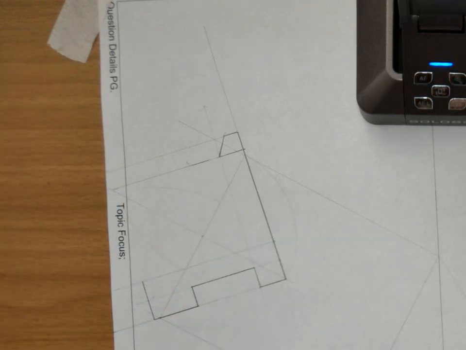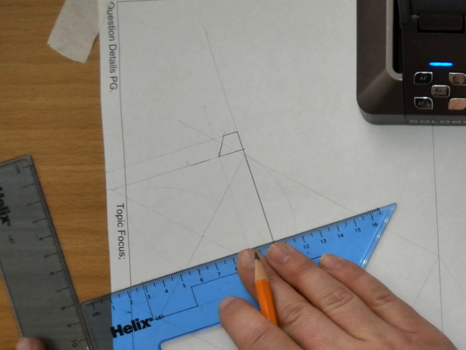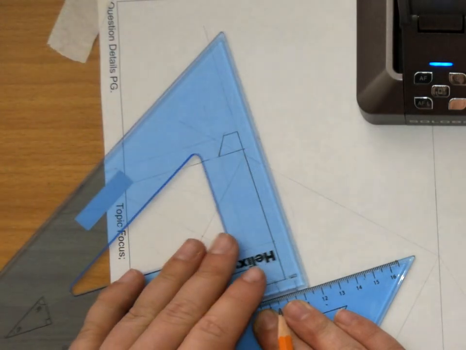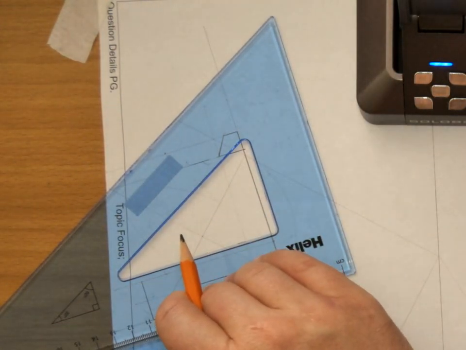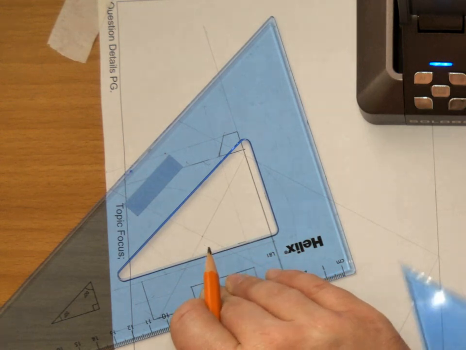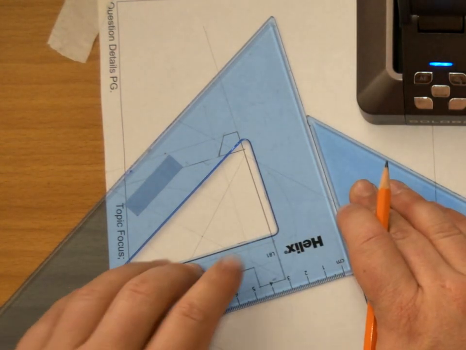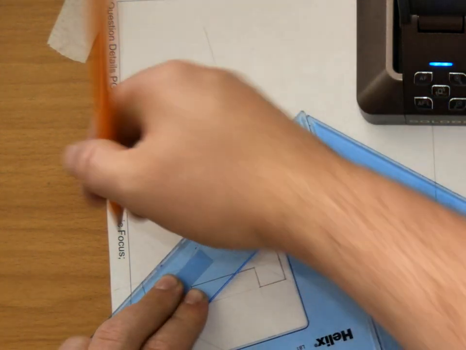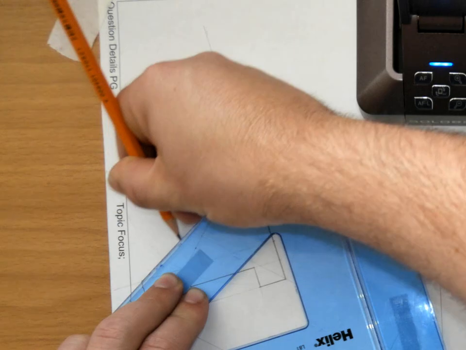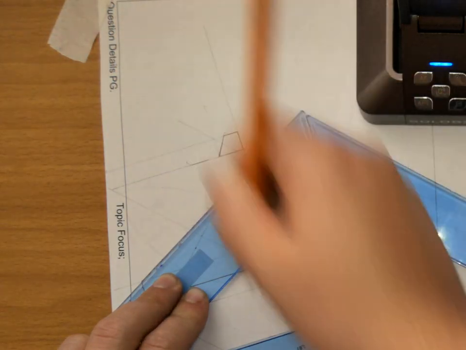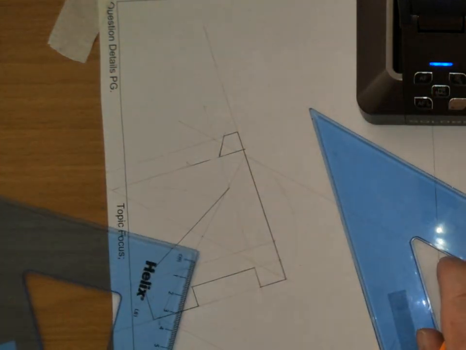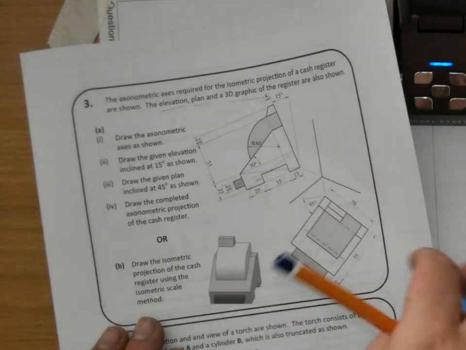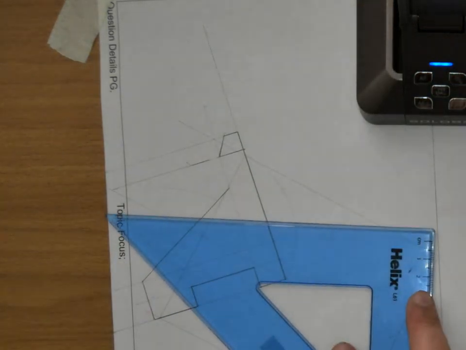And the angle is 30 degrees, so we can set it using our sliding set squares or your protractor. I'll be struggling here with the room on my desk, but I'll get there. Right, so 30 degrees. Okay, so there we have this line done at an angle of 30 degrees.